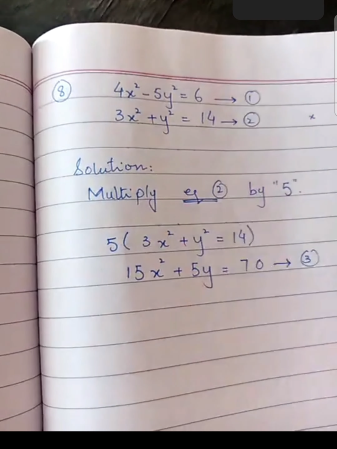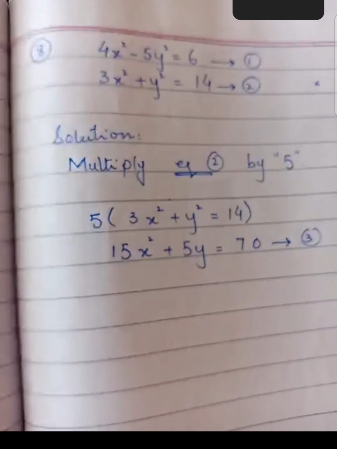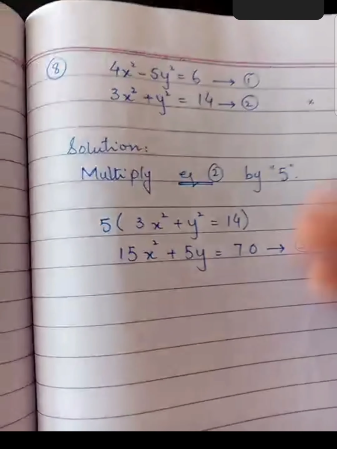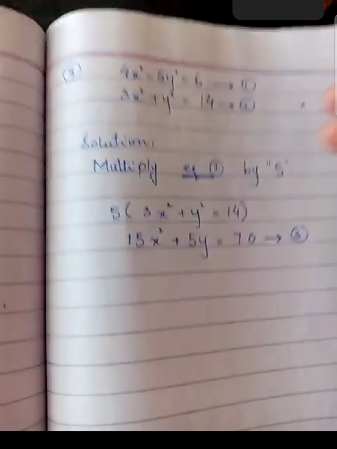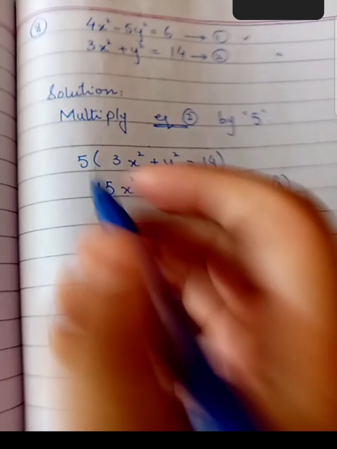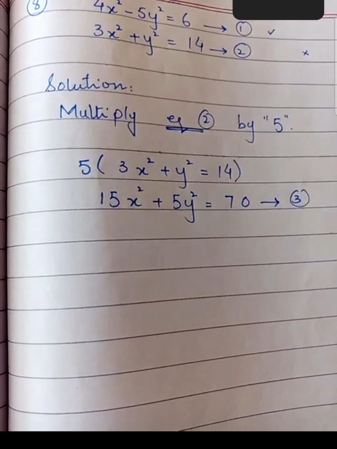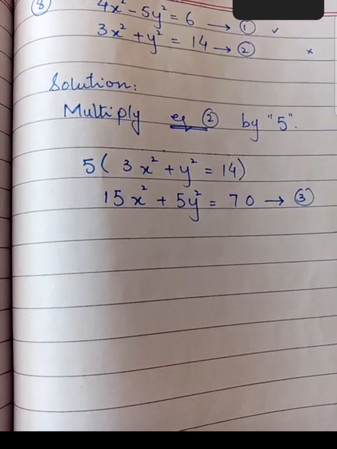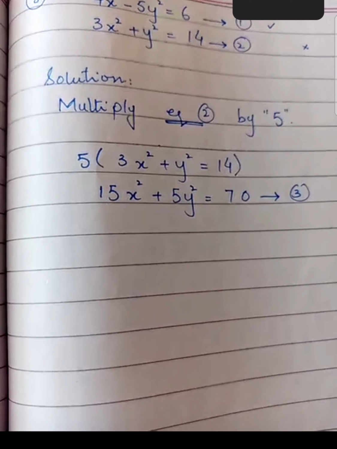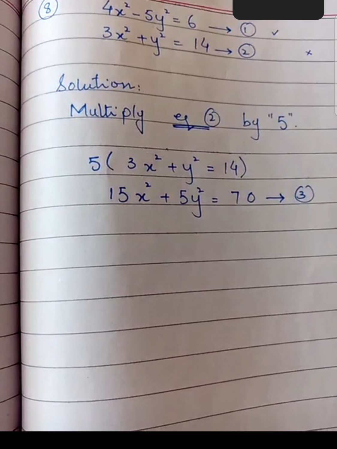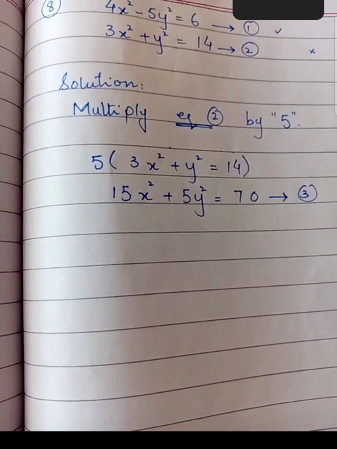Now you have solved equation number 2. It means it is eliminated from the question. Now check, equation number 1 is left and equation number 3. Equation number 1 is having 4x square minus 5y square, and equation number 3 is having 15x square plus 5y square, that is equals to 70. Which equation is bigger and which is smaller? Equation 3 is bigger, equation 1 is smaller.